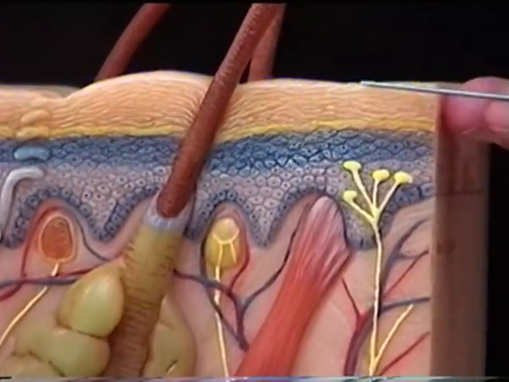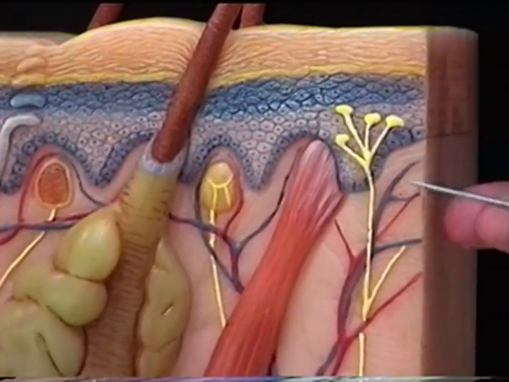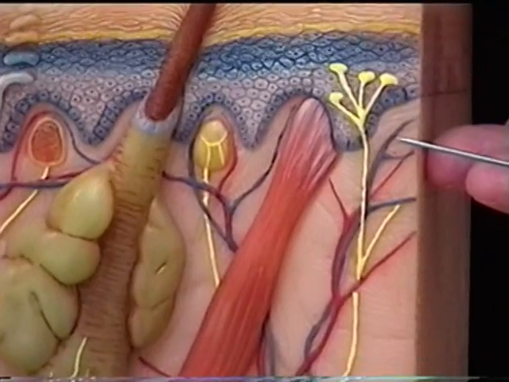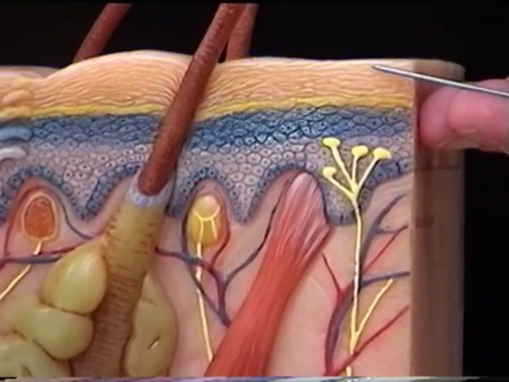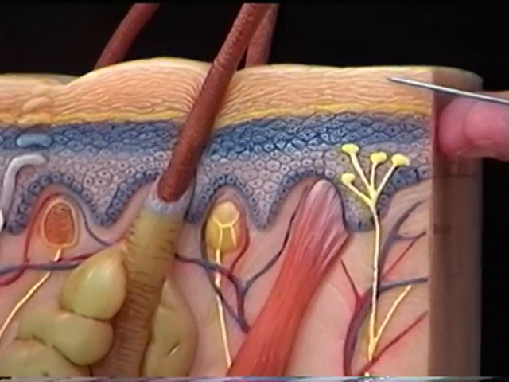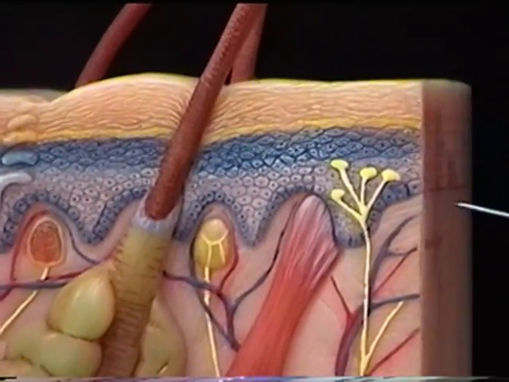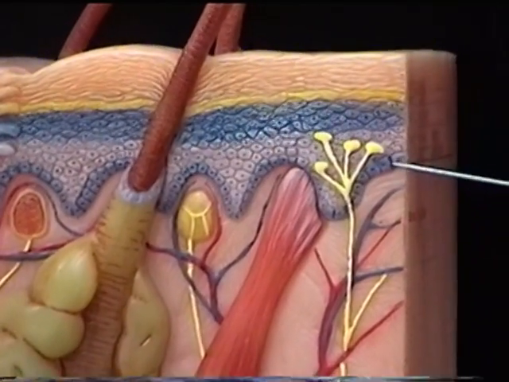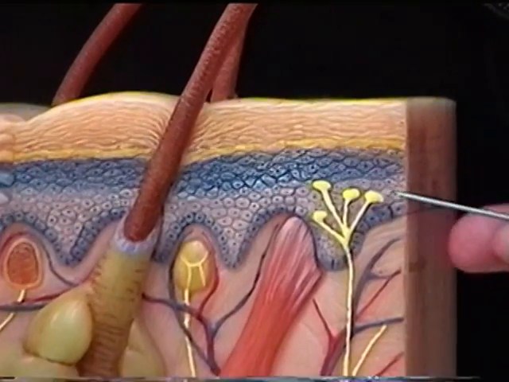And what we do in thin skin like this is we start down here with a newly formed cell, and by the time it gets to the top up here, it takes about 25 days. So we replace most of our skin in a 25-day period. Now, the epidermis itself can be divided into layers that we call strata or stratums.